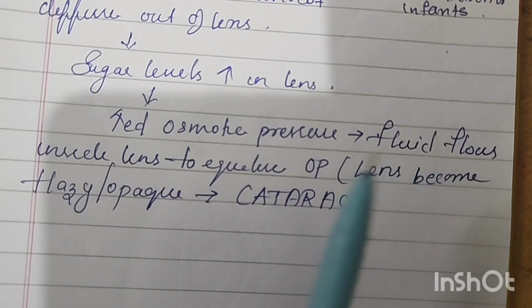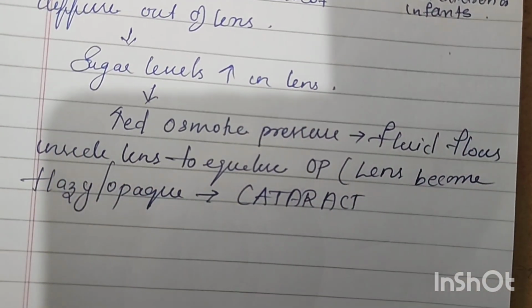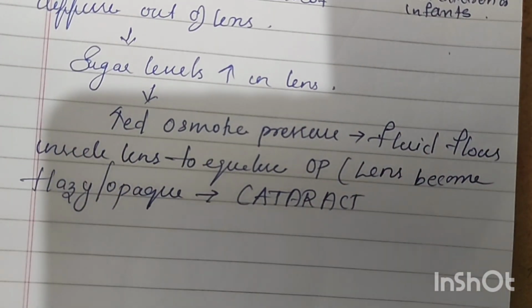Okay, so to equalize the osmotic pressure, fluid from the aqueous and vitreous humor will enter the lens, and the lens becomes hazy and opaque. This condition is known as cataract. So that is the importance of the sorbitol pathway. Mainly, cataract happens in a patient who is hyperglycemic, that is, diabetic. Okay, that's it.